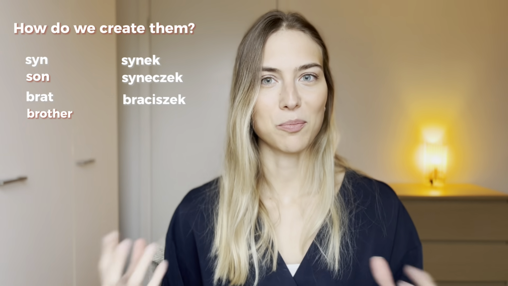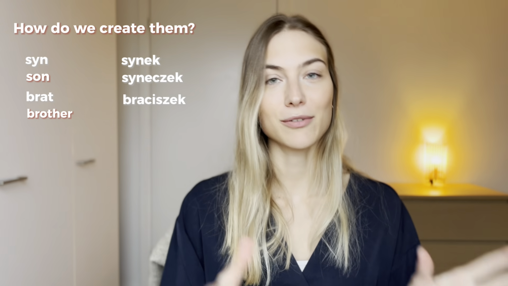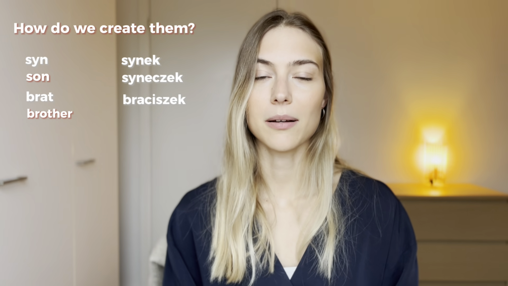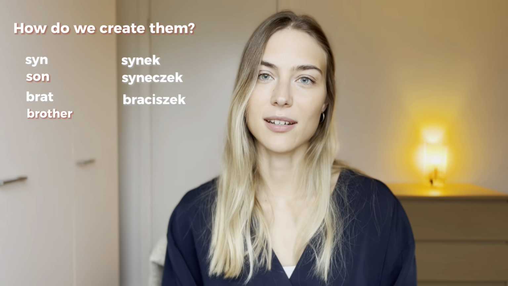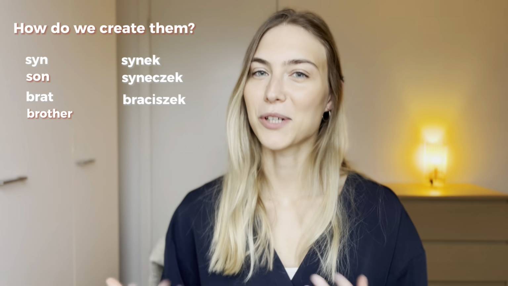I like to think of it as first level and second level diminutives, though I'm not sure if that's the proper way to call them. The first level are much more often used than the second level diminutive forms. So torebeczka or torebka are more common than torebunia.